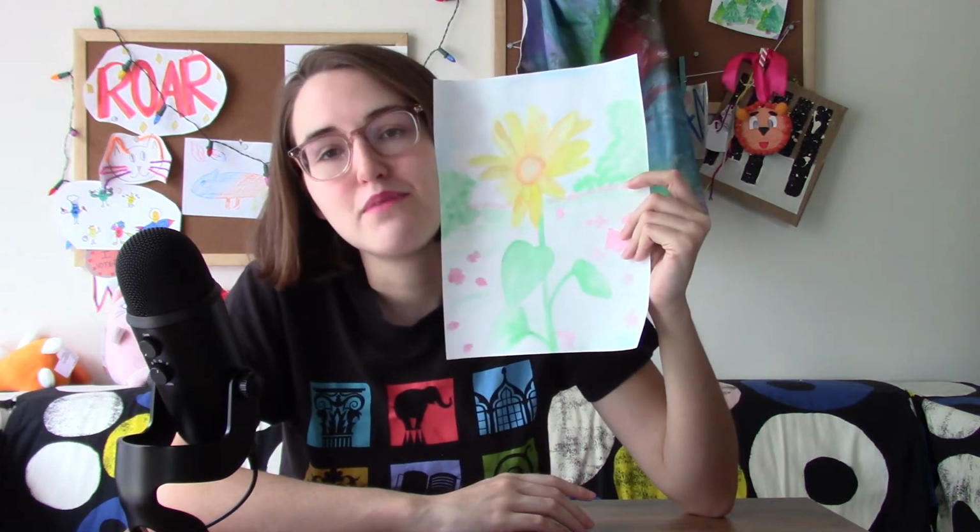I also went a little more abstract with the background because the flower was just taking such a long time and I didn't feel like I could do the background justice, so I did a little more abstract, but I still like the way it turned out. I think it's a pretty good painting. Not bad for making your own paints, I'd say.